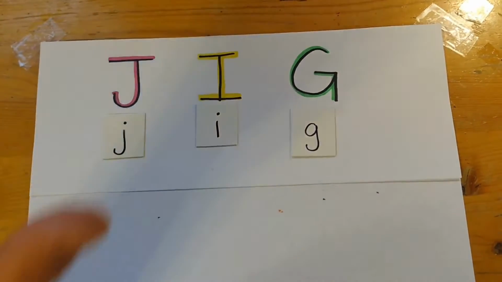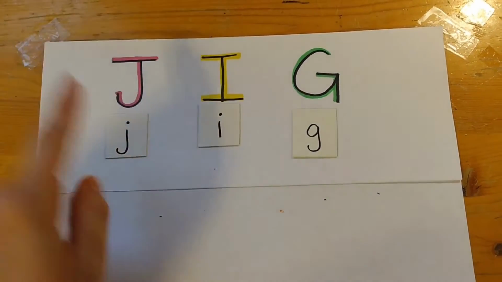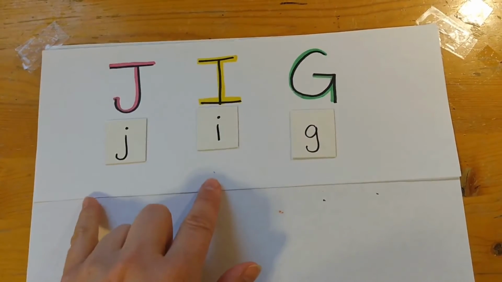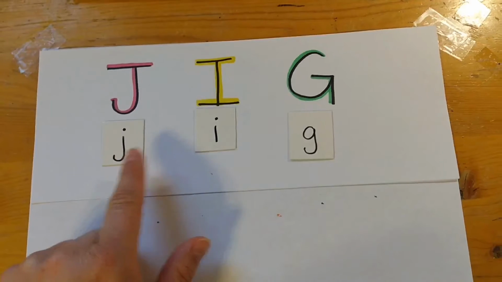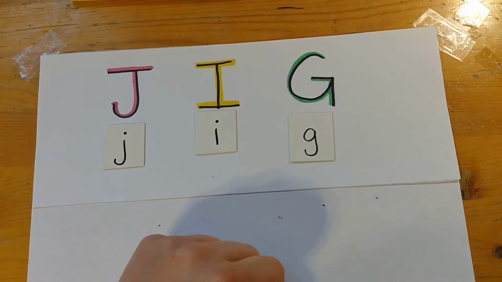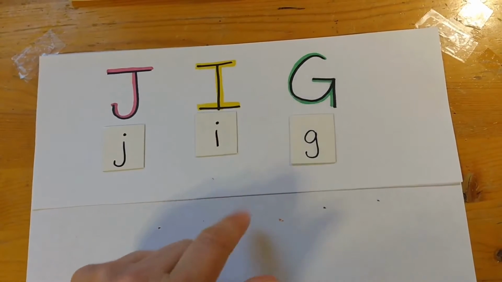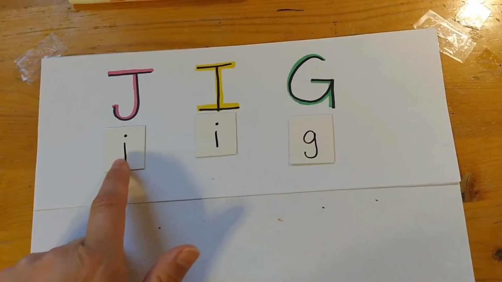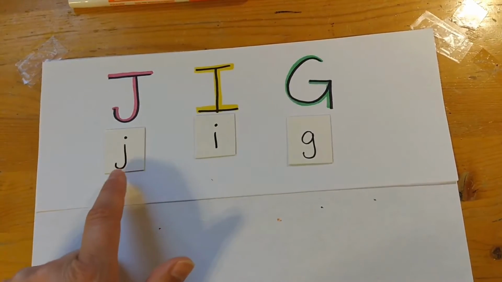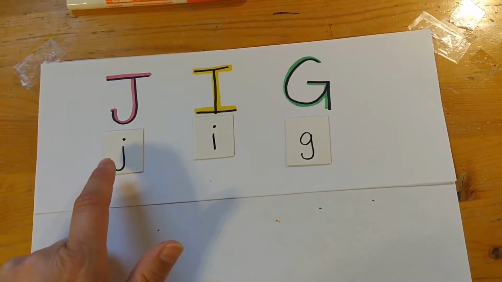Anyway, I wanted to point out something kind of interesting here. Look at the lowercase j and the lowercase i. Look how they are the same. They both have a dot above them. How they're different is j scoops down, almost like it's going to scoop up some juice.